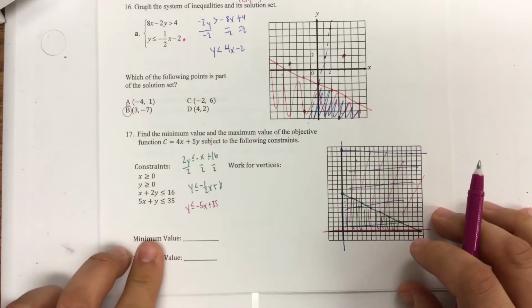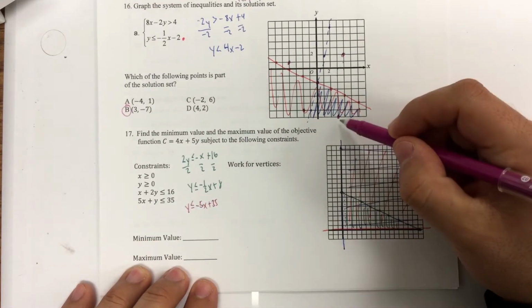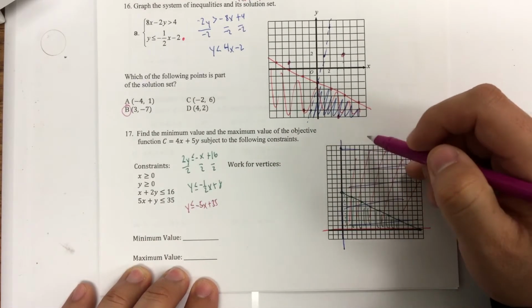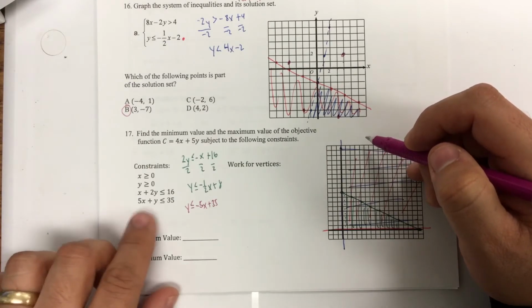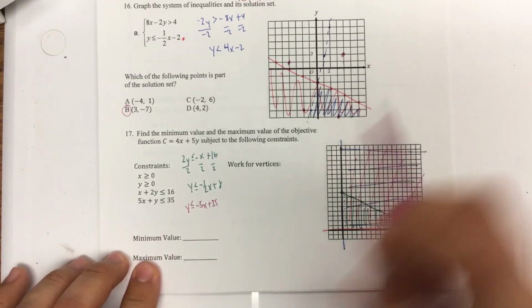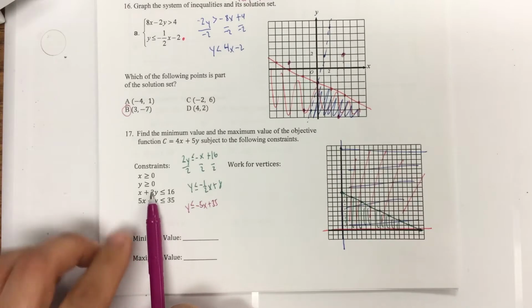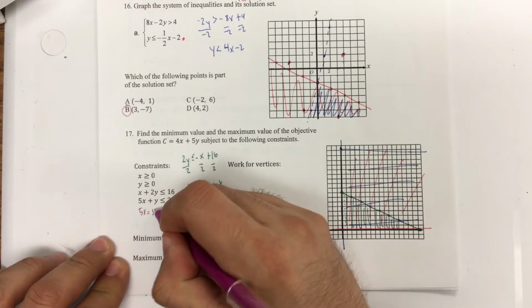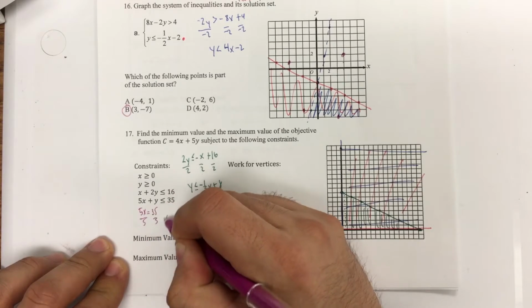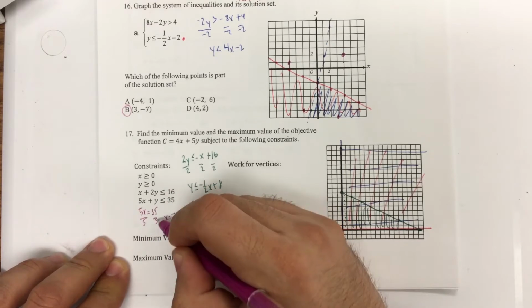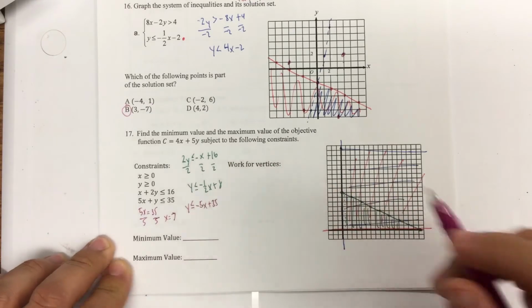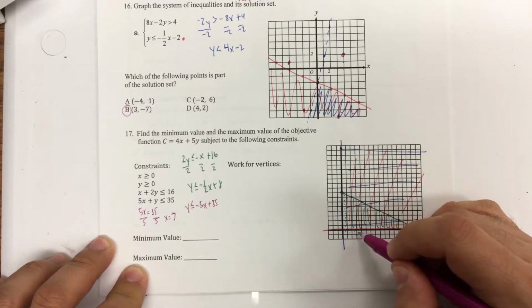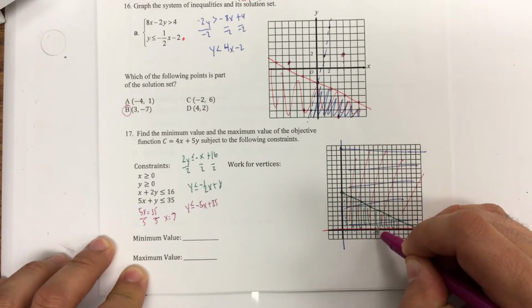So this one's a little bit tougher to graph. You start at 35 and you go down 5, right 1. So that's a little bit tough. So what I like to do is just find the x-intercept. So if you do the cover-up method, you see that 5x is equal to 35. You can divide by 5, and x is equal to 7. So 1, 2, 3, 4, 5, 6, 7.